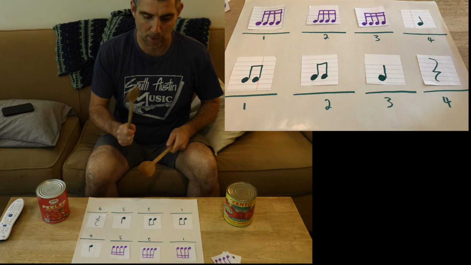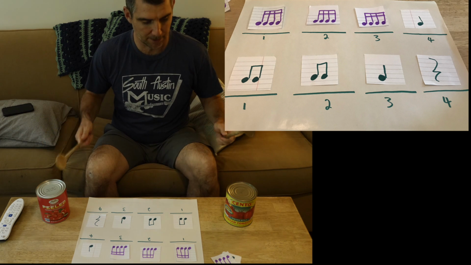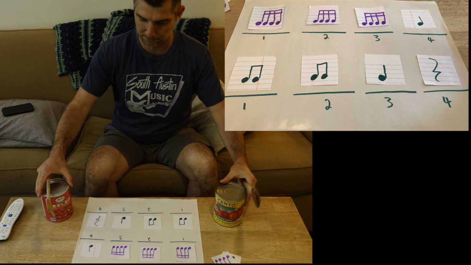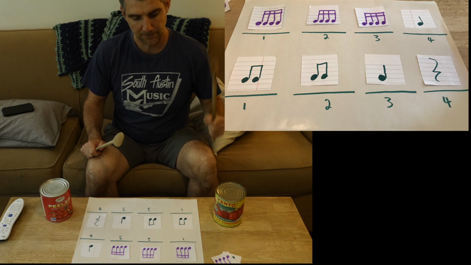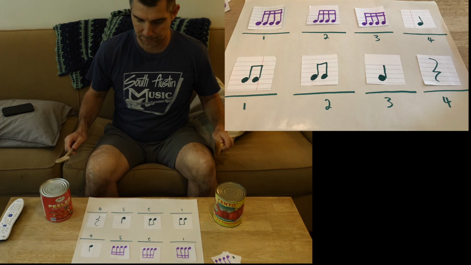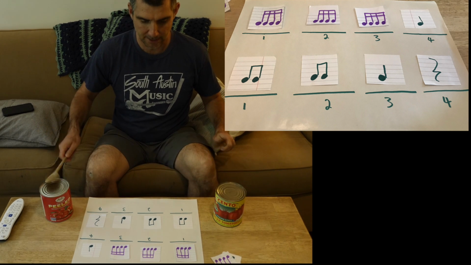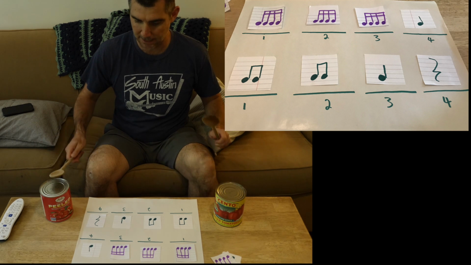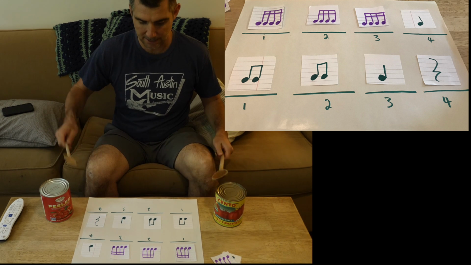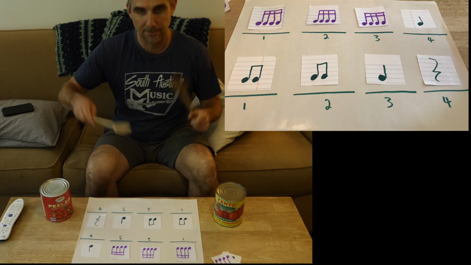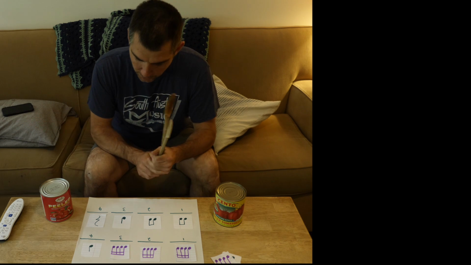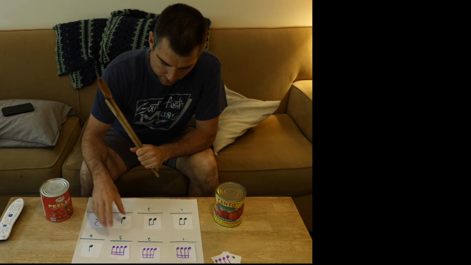All right, remember, you can use one hand or 2. I'm going to use 2 hands on 2 drums. 1, 2, ready, and ta ka di mi, ta ka di mi, ta ka di mi, ta, ta di, ta di, ta, rest. Good.